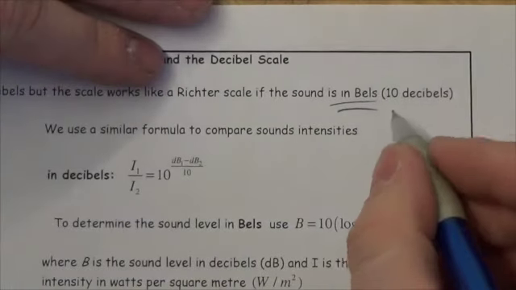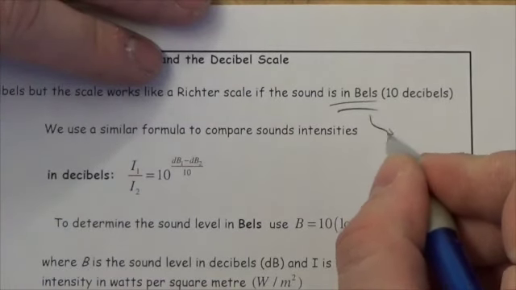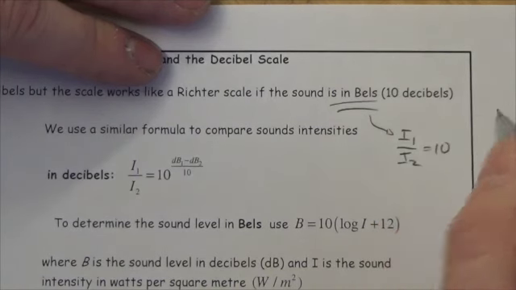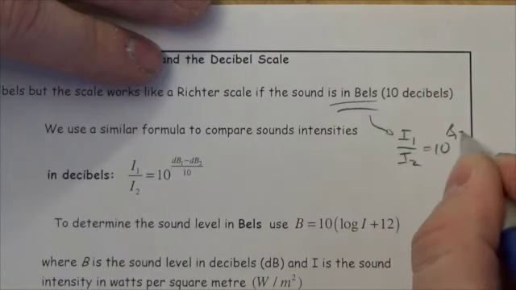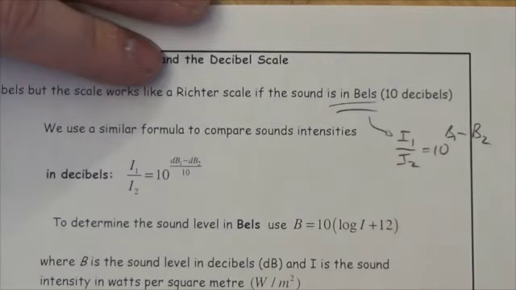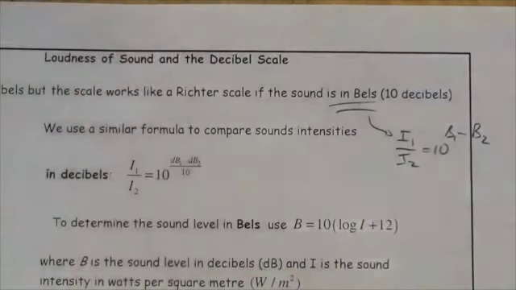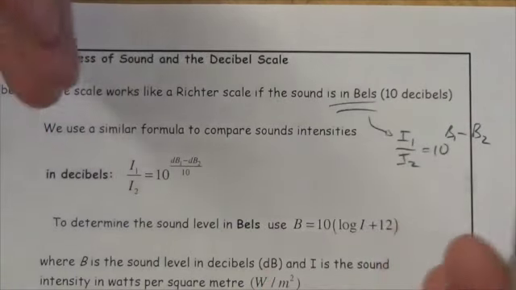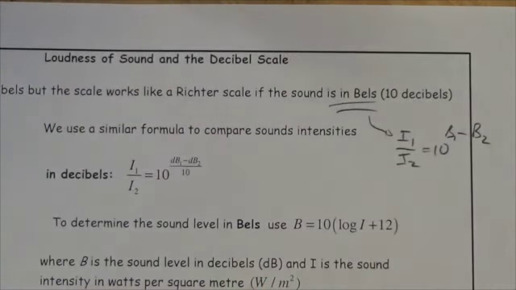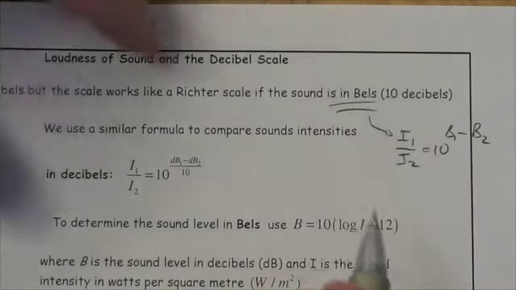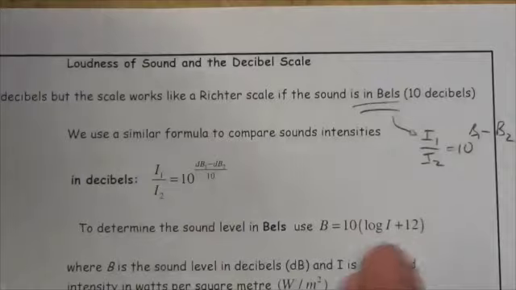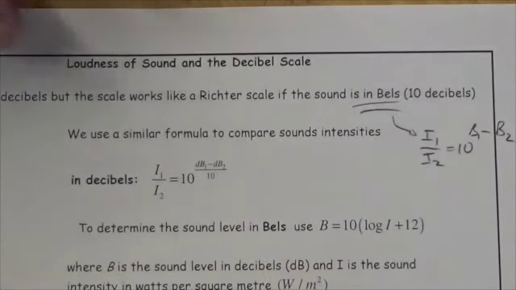So, for example, we're going to now compare the intensities of two sounds. The intensity of the first one over the intensity of the second one would be 10 to the bells of the first one minus the bells of the second one, okay? It's exactly the same formula. Decibels are a little different because decibels, like I said, are a little bit of a finer division. There are 10 decibels in every bell. But that's the more commonly used measure for comparing sound intensities here.